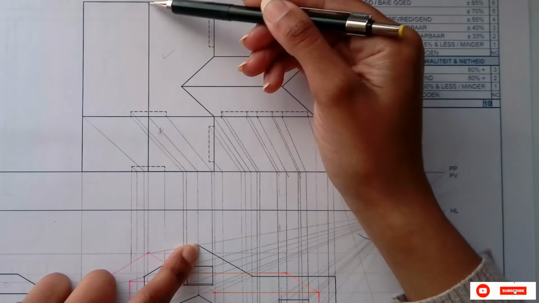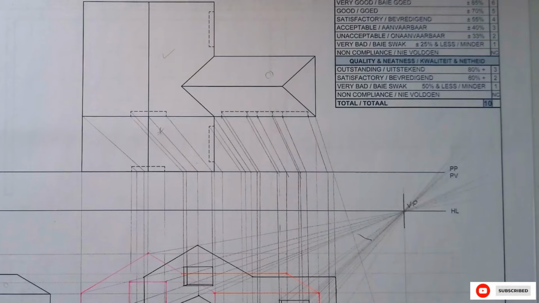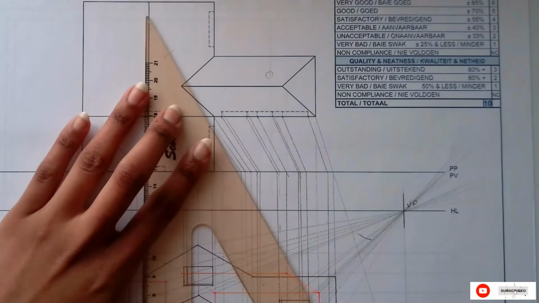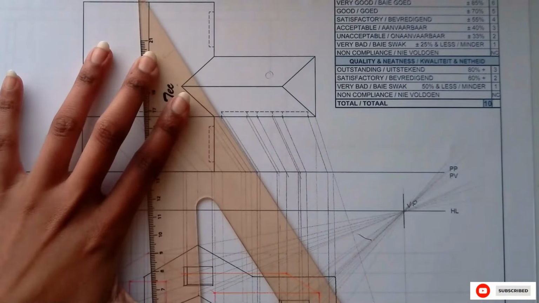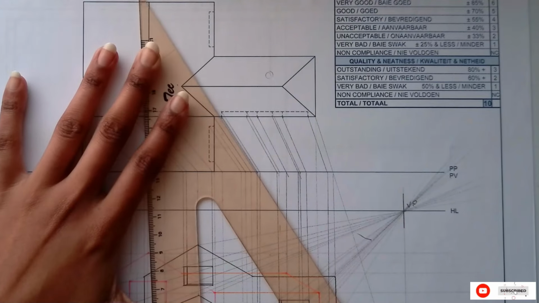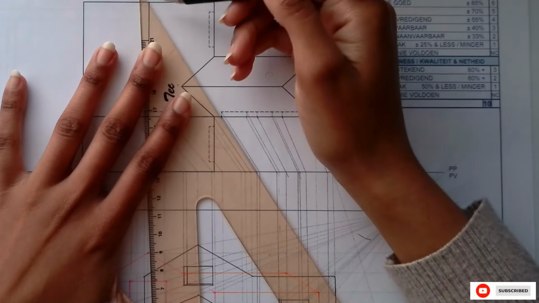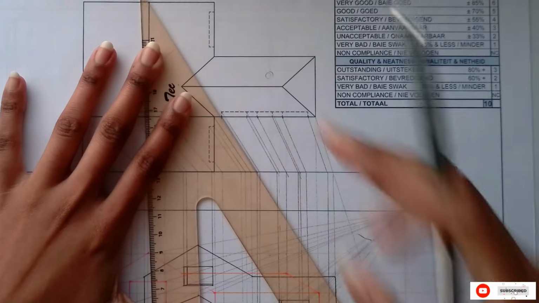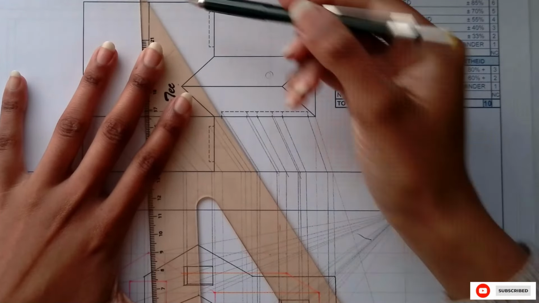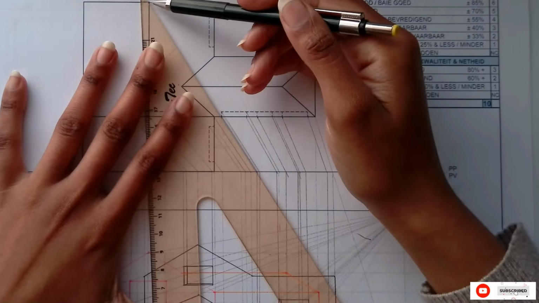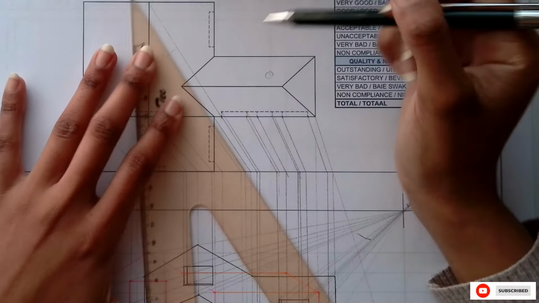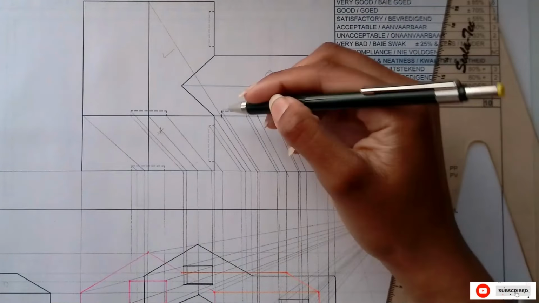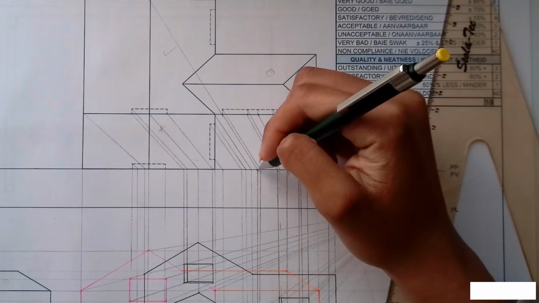So you're going to align that with the SP, then bring that point down. And when you bring it down, you will see that it's in line with this point here.